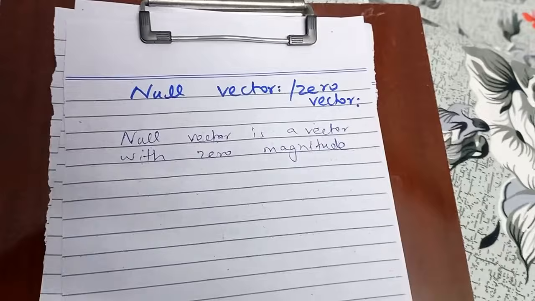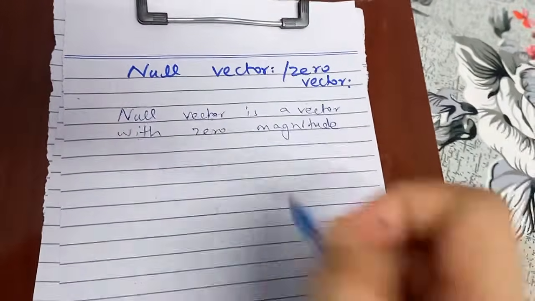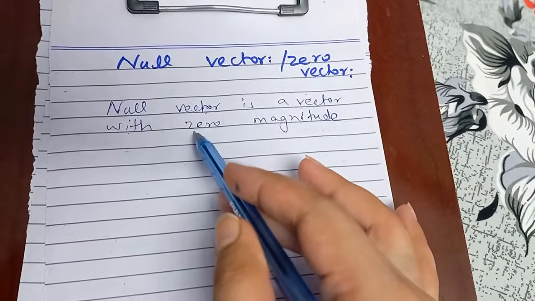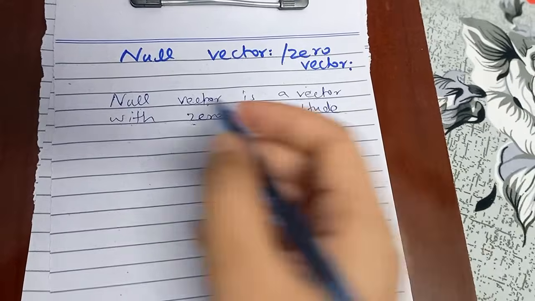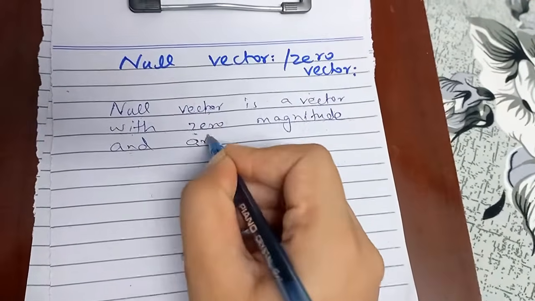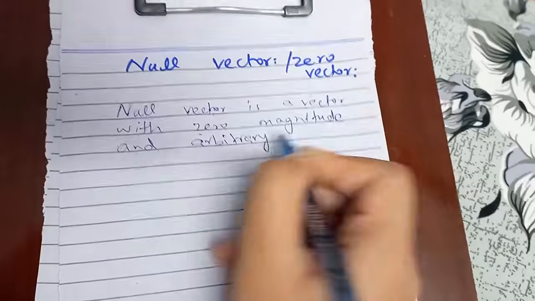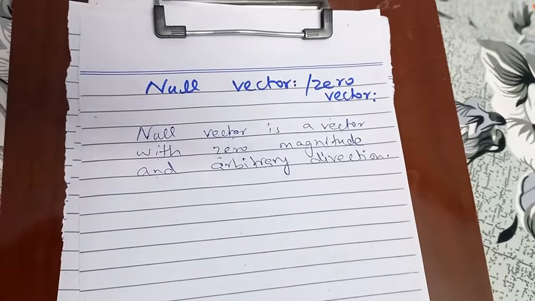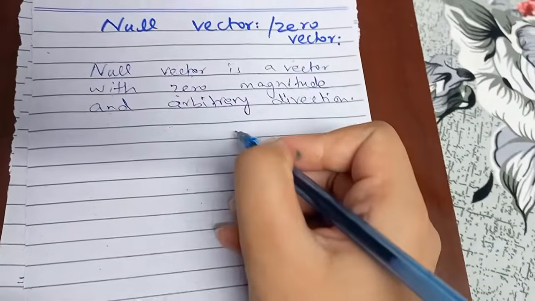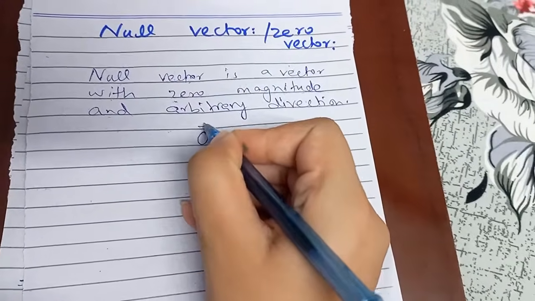That is our imaginary vector that we define as having 0 magnitude and arbitrary direction, like any direction. We can represent it by 0 with an arrow over it.